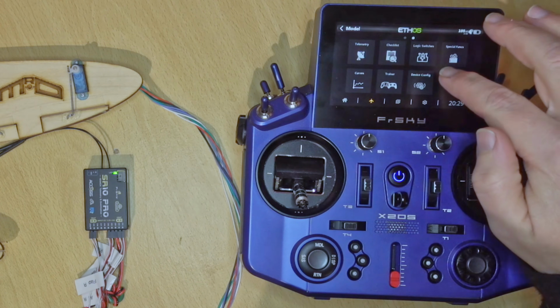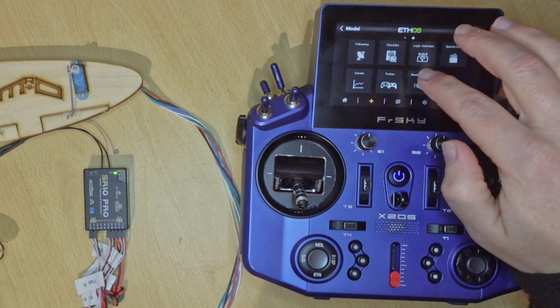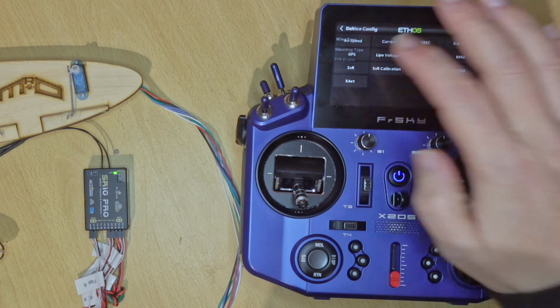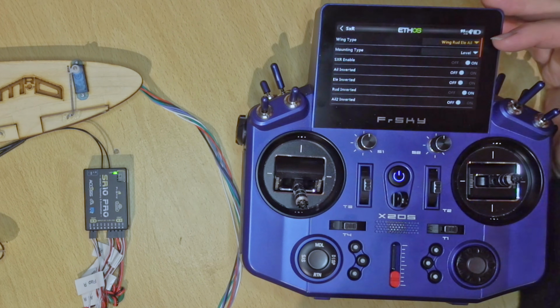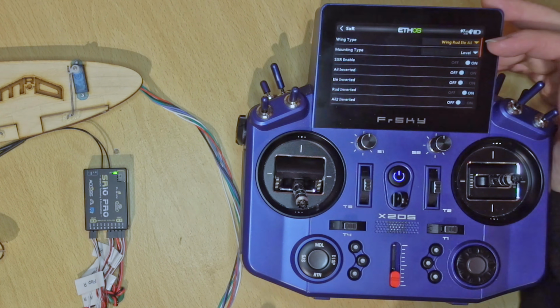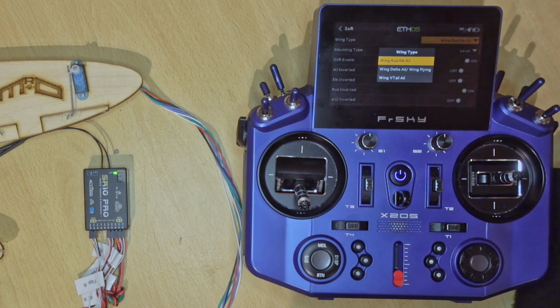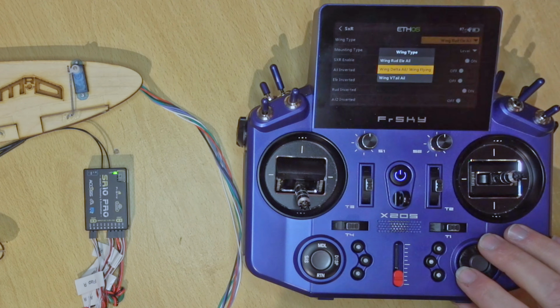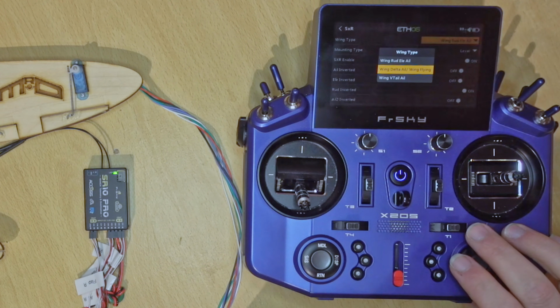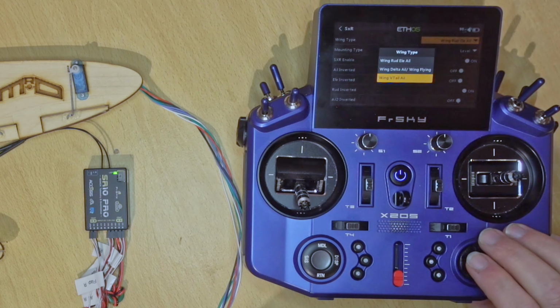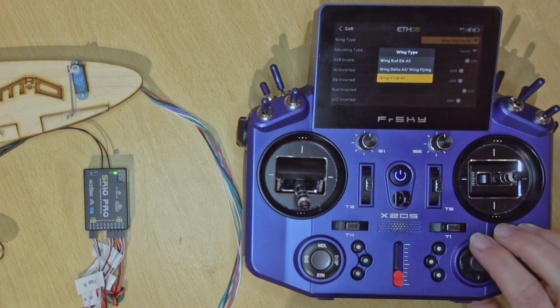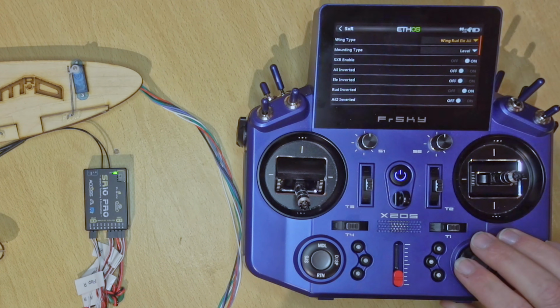So we'll go into device configuration and you go to SXR. Right, so this is where you will need to change your setup. At the moment, by default, it's set up for a standard fixed wing. So rudder, elevator, aileron. If you're using a delta or something with elevons, you would choose the flying wing setting. Or if you're using a VTOL, you would choose the VTOL setting. So I'm just going to stick with the standard.